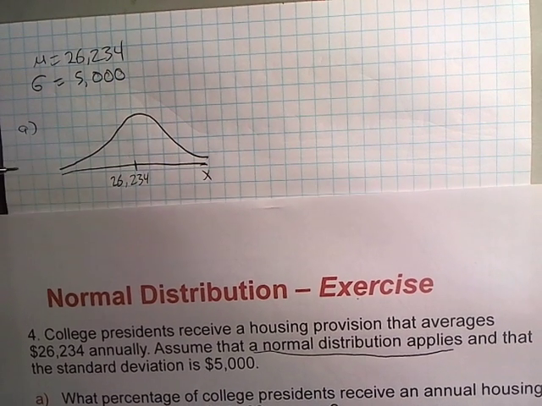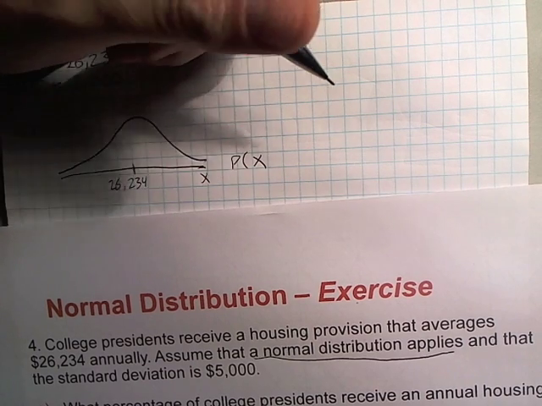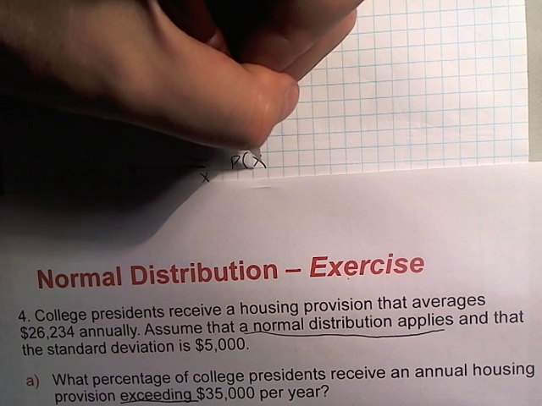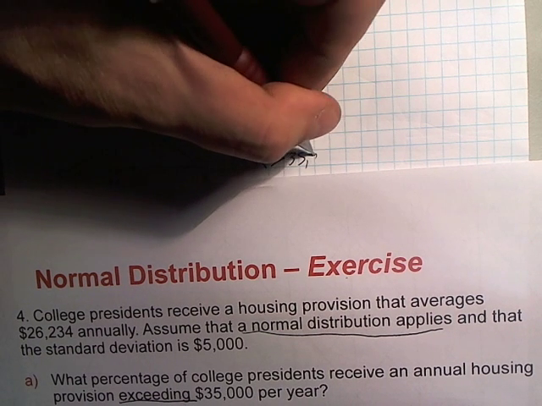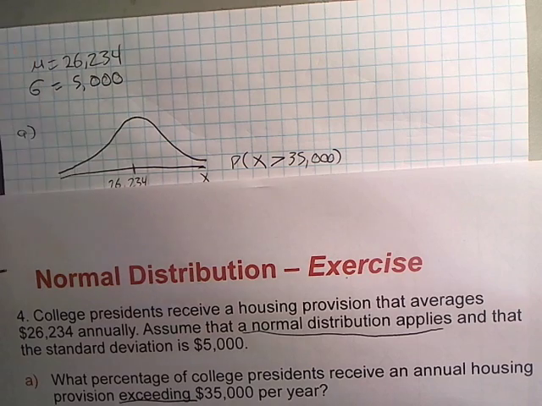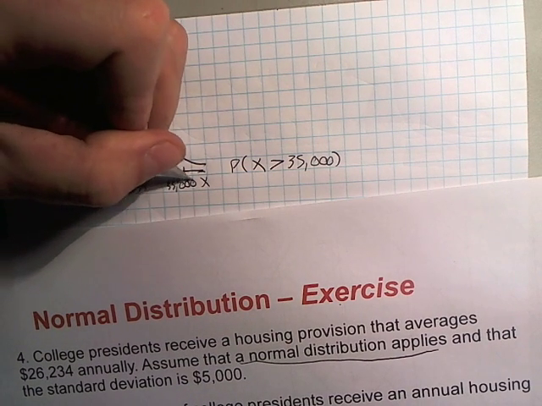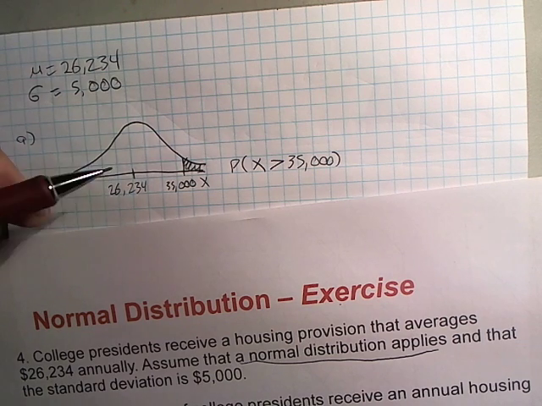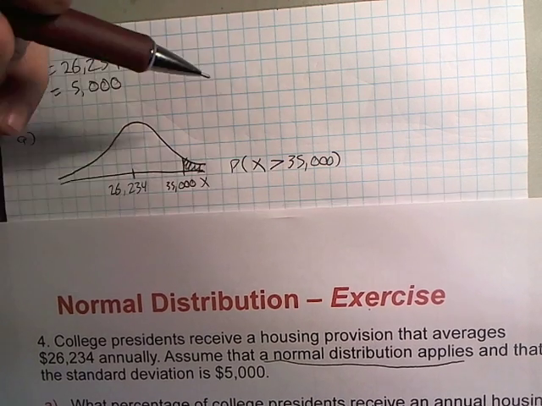Part A then wants to know what is the probability that a randomly selected college president would receive an annual housing provision exceeding $35,000 per year. So our X value in part A is 35,000, and we're interested in the area to the right of that value because of the keyword exceeding, greater than.